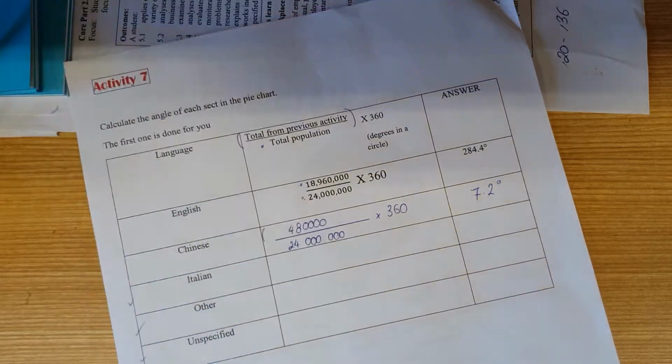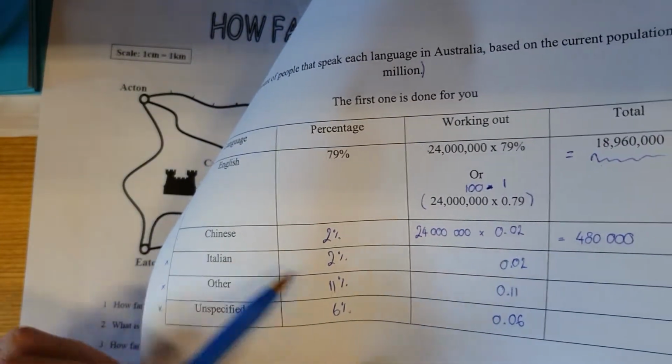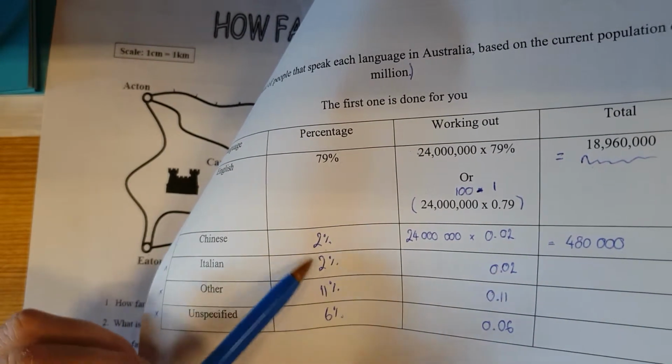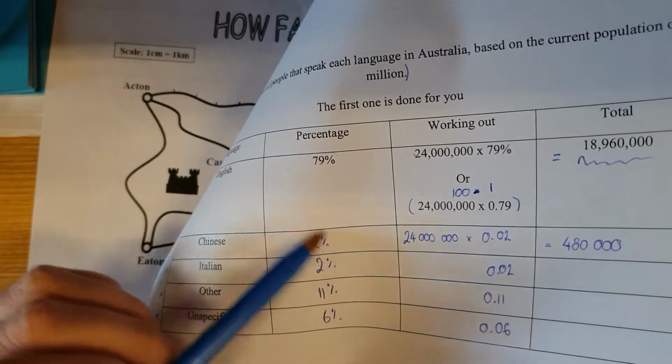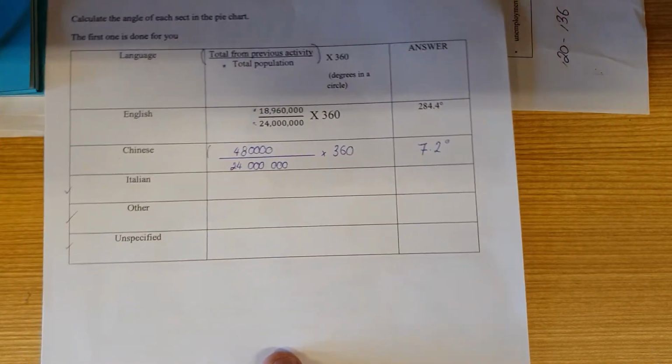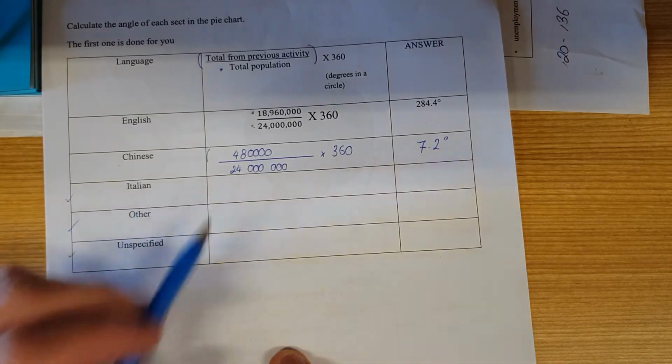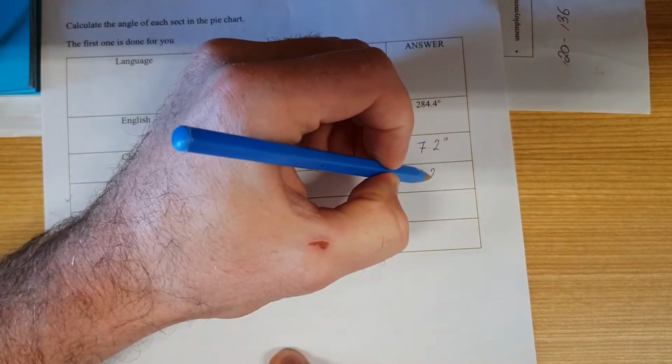Fun fact for you, if you wanted to get away with not doing too much work, you could also identify that the percentage of the Italian-speaking population is the exact same as the Chinese-speaking population, which means they are going to represent the exact same amount or degrees of the sect in the pie chart. So the answer for Italian without doing any working is 7.2.